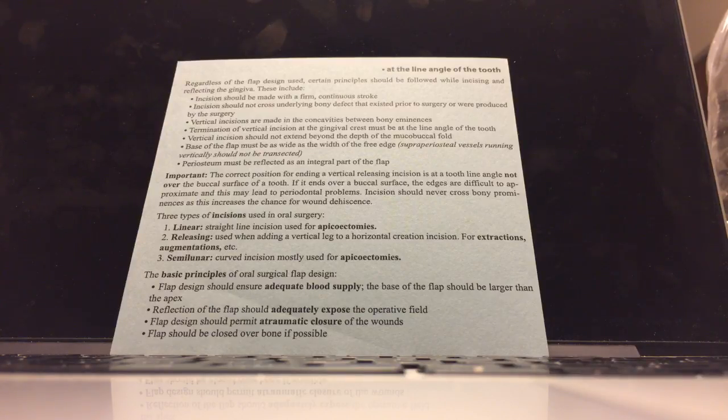If it ends over the buccal surface, the edges are difficult to approximate, and this may lead to periodontal problems. Incision should never cross bony prominences, as this increases the chance for wound dehiscence.